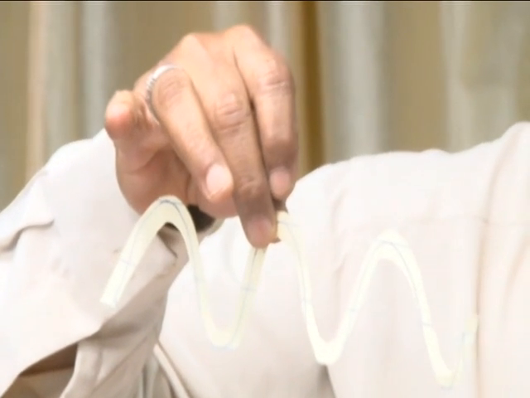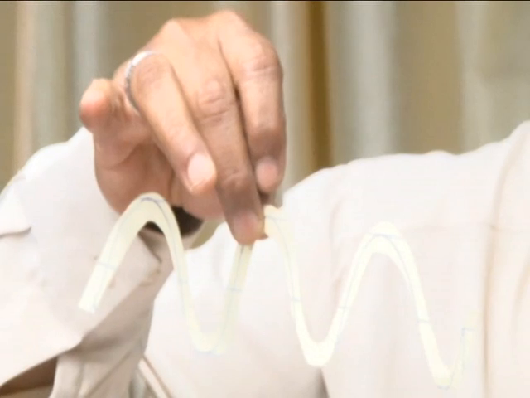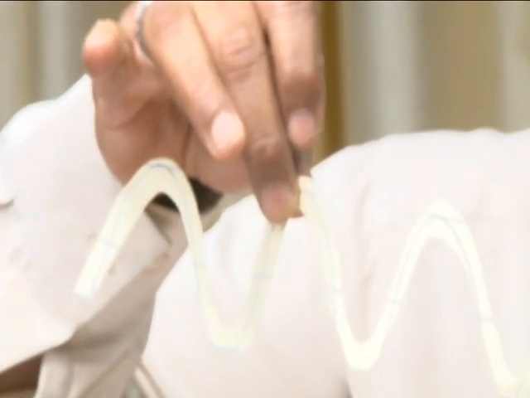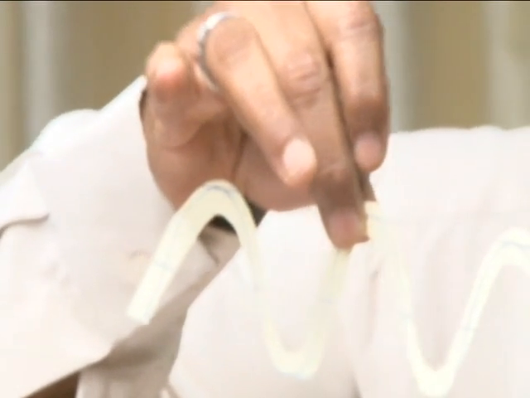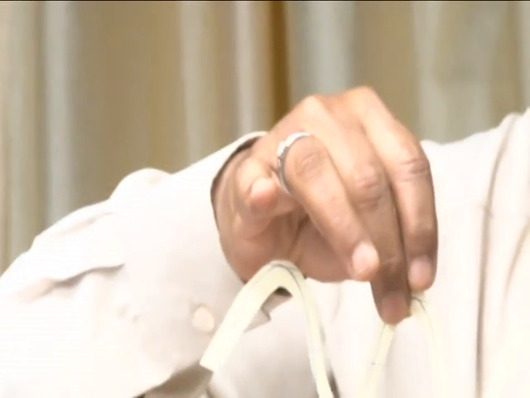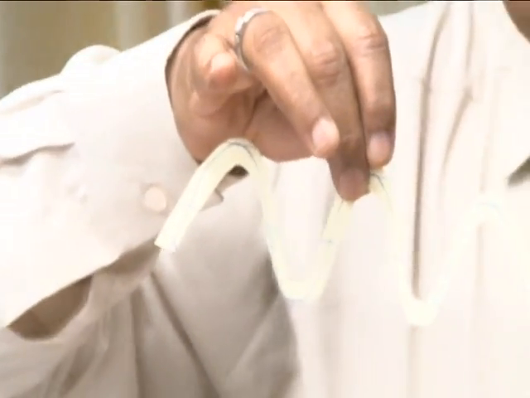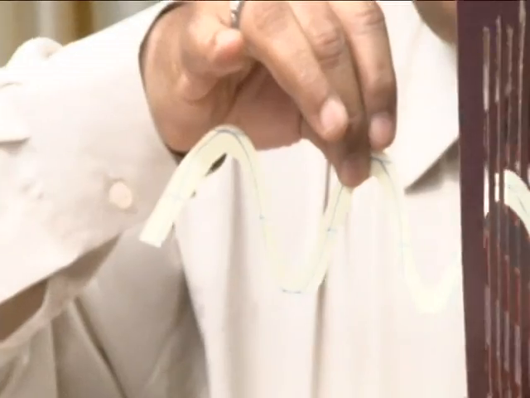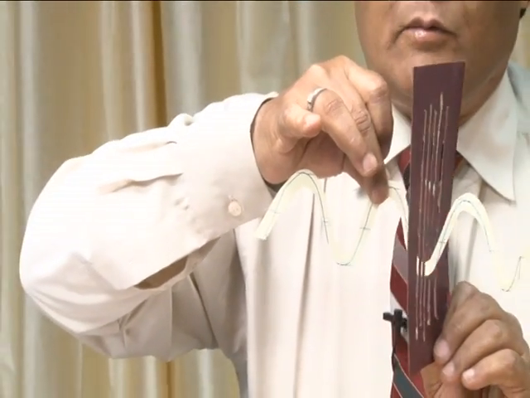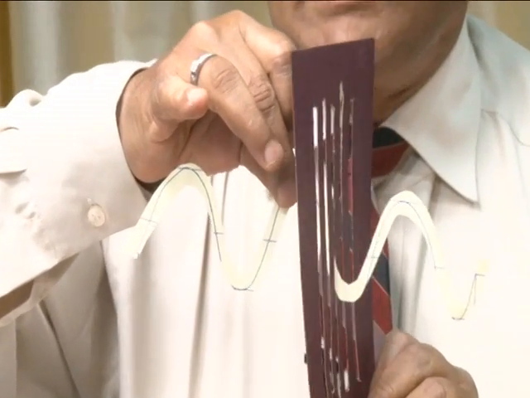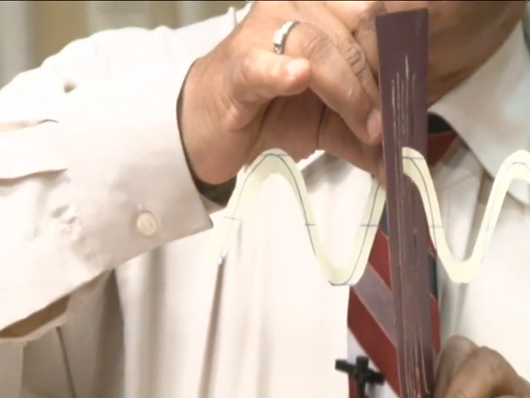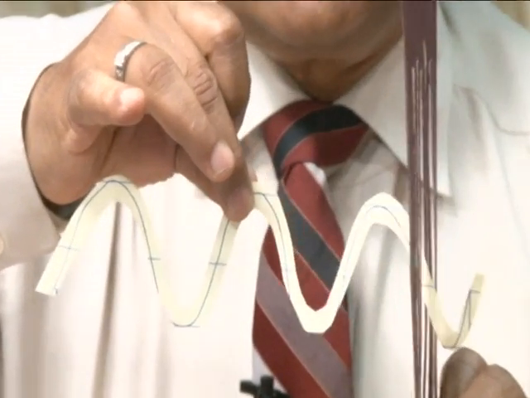As this sine wave enters through this slit, and the slit is wide open, whatever vibrations are taking place fall inside and can move. So the entire sine wave will pass through, there is no doubt in it.